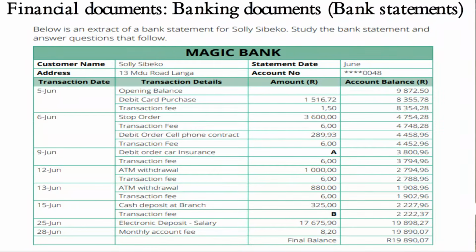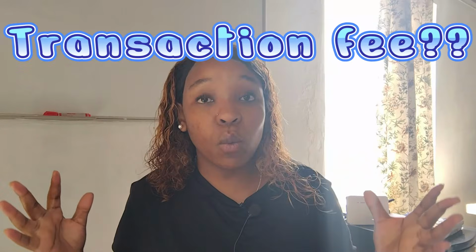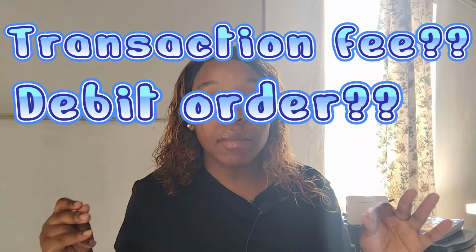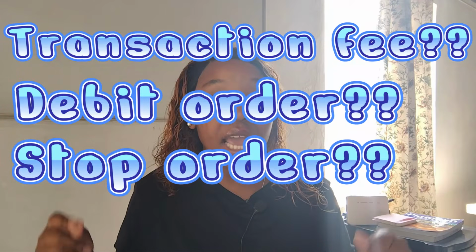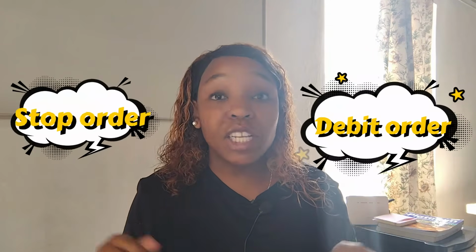In your bank statement, we get very important terms that you need to understand the meaning of. Like your transaction fee, what does that mean? A debit order, what does that mean? A stop order, what does that mean? So we're going to be defining those different terms. I'll be explaining the difference between a debit order and a stop order, and what a transaction fee is. We're also going to be doing a number of calculations from this bank statement so that we can test to see if you understand overall what this bank statement is giving to us.